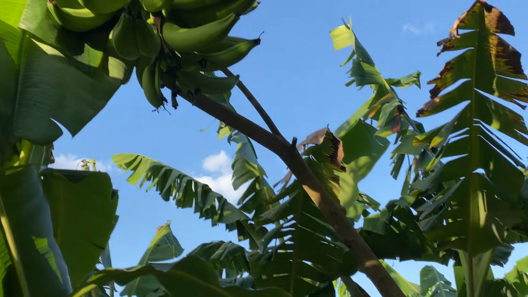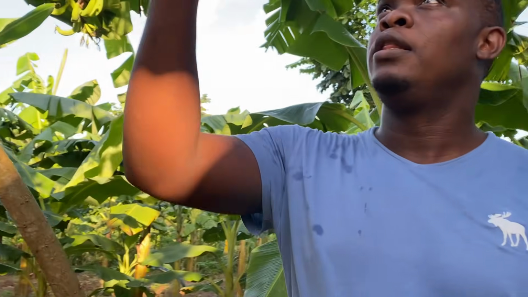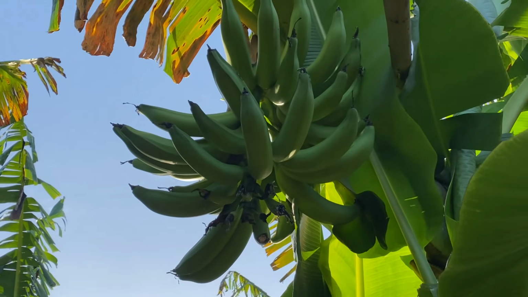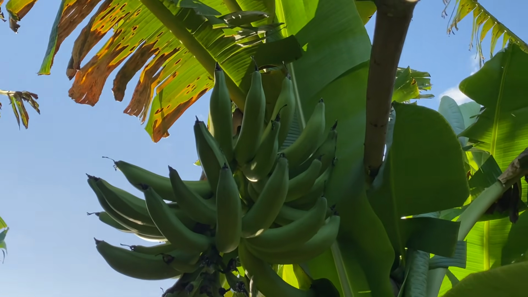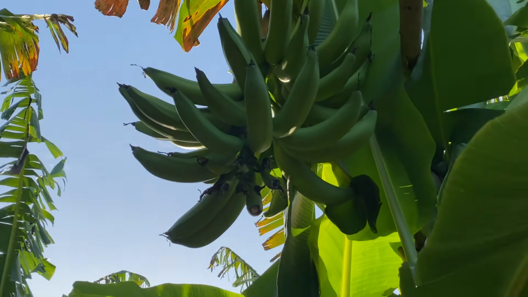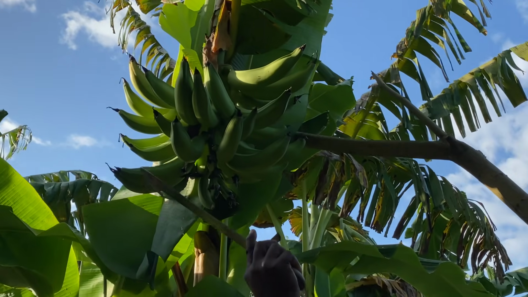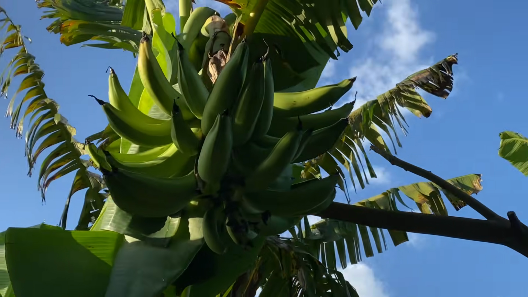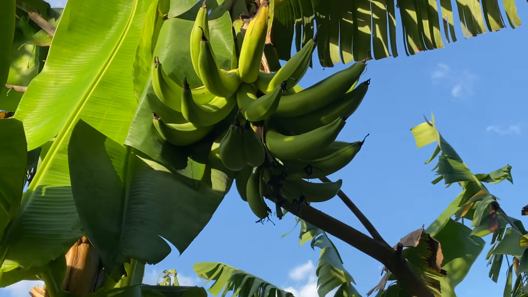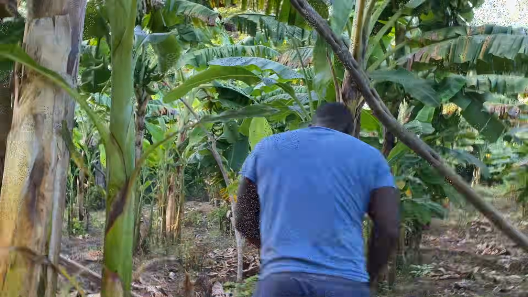These are the size plantain. Come around this side, camera lady. These are the size plantains I am talking about. See how they are thick and beautiful. That's the size we are talking about. That's the size that we want.